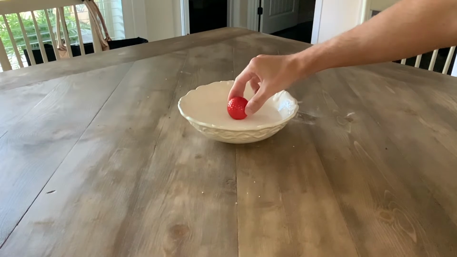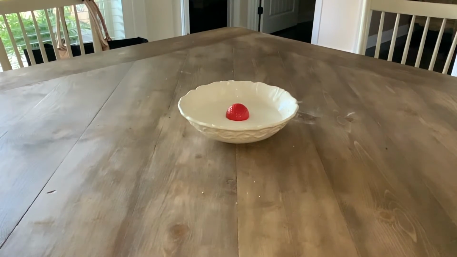Next, I'm going to show you how a golf ball reacts to the fluid. Whenever you set the golf ball slowly on top of the fluid surface, it will eventually sink to the bottom, but it'll do it very slowly.